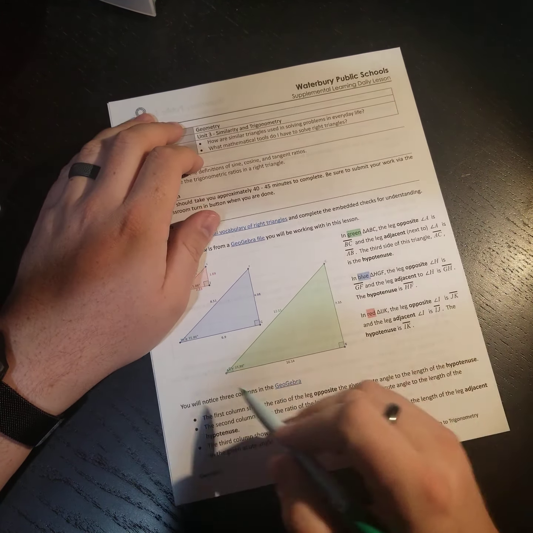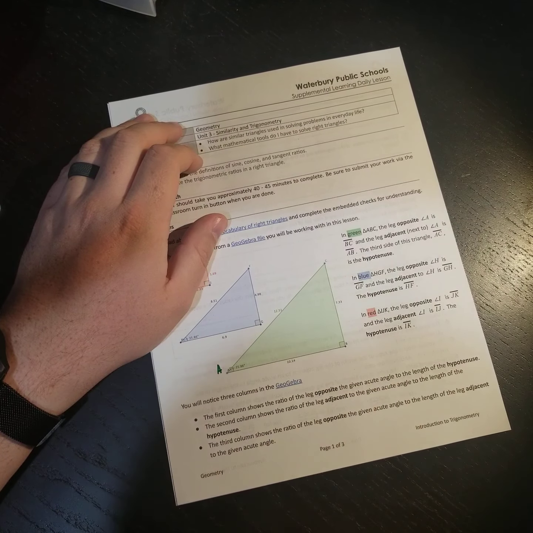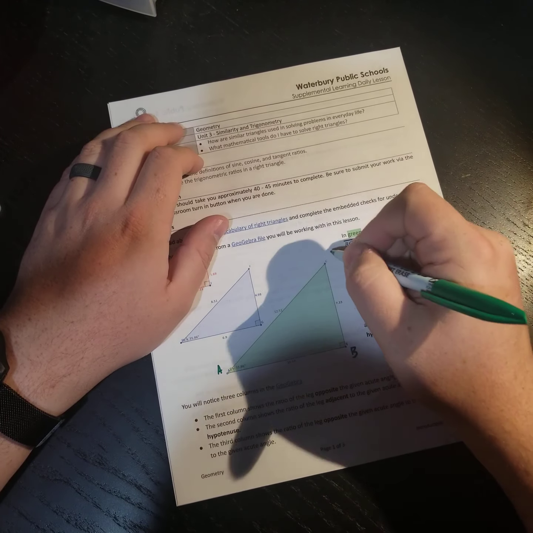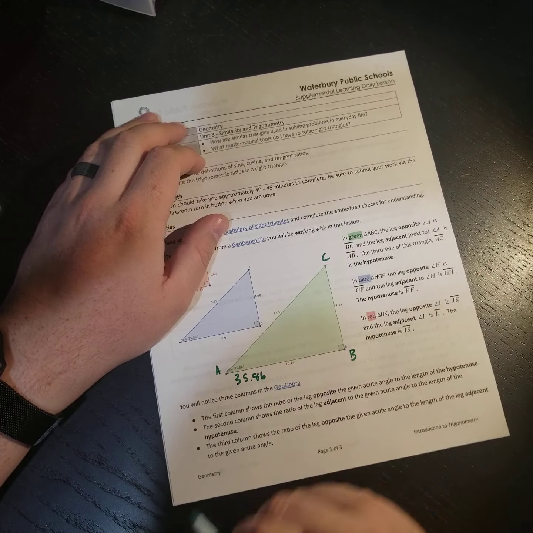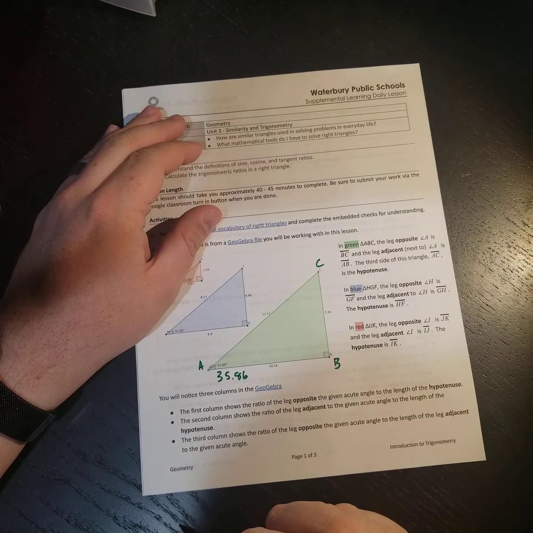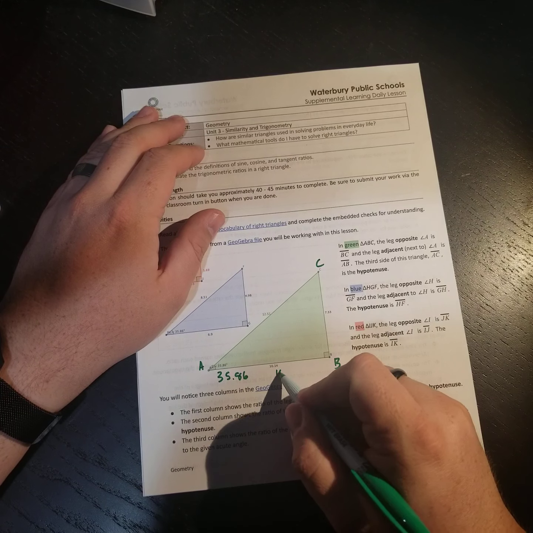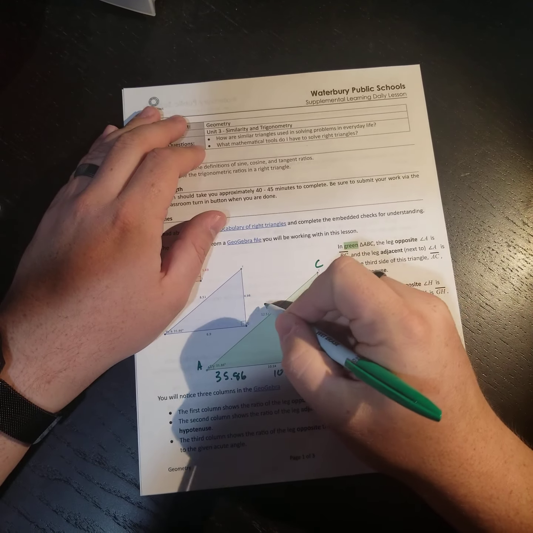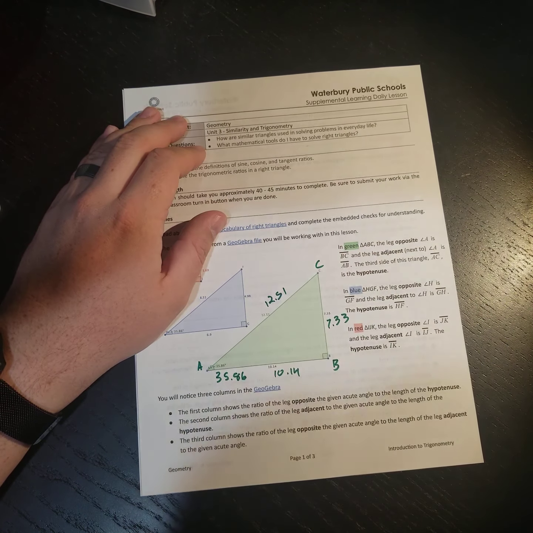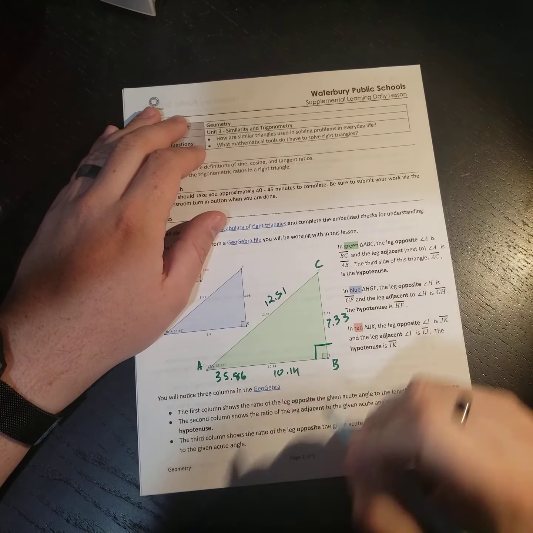Now, it's very difficult to read this, but this is A, this is B, this is C, this is 35.86. Great way to make it difficult by using decimals. 10.14, 7.33, 12.51. This is a right angle.